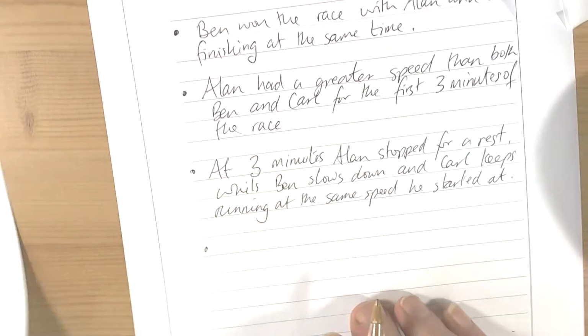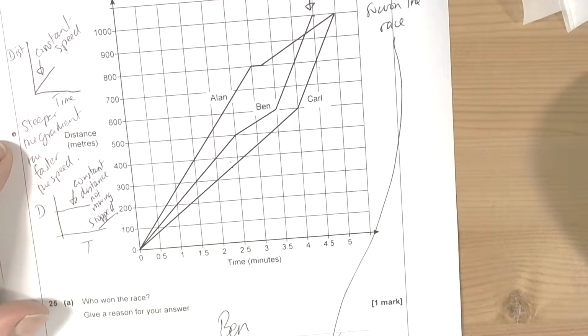Okay, so that gives me 3 marks, and now I've got to look for a fourth comment.